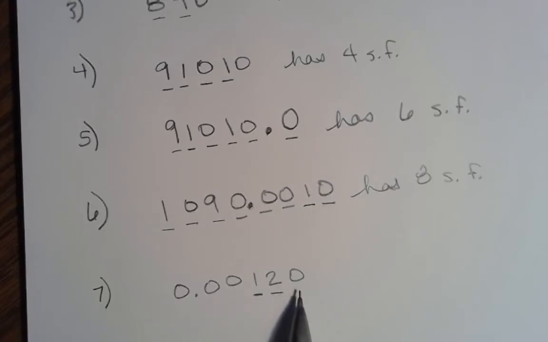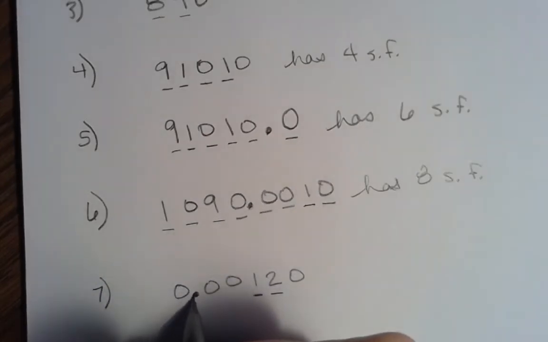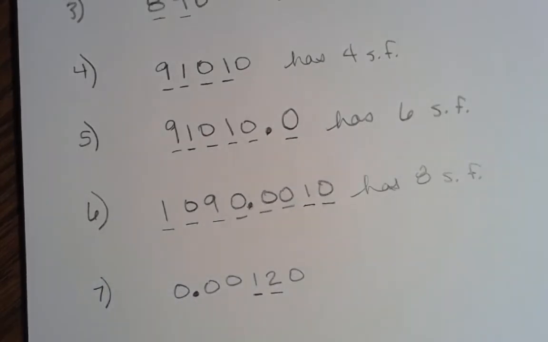Zeros after your numbers are significant if there's a decimal in the picture. Is there a decimal in the picture? Yes, there is. Your decimal's all the way over here, but it still is there. It still matters in your significance.